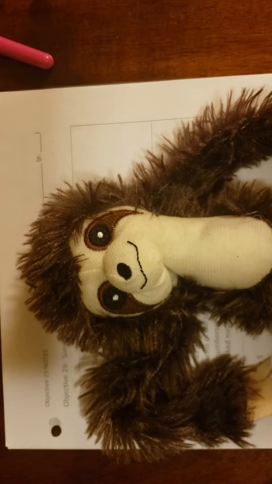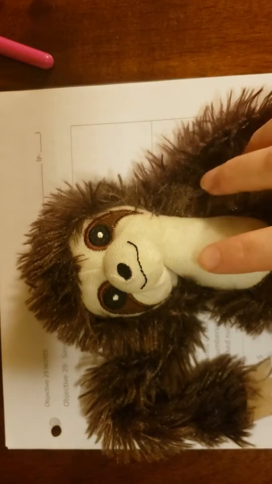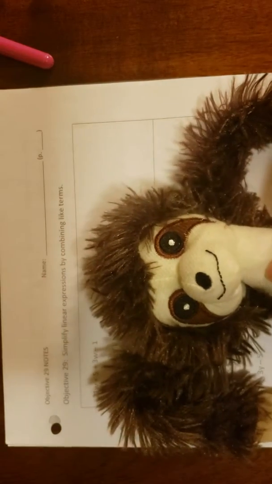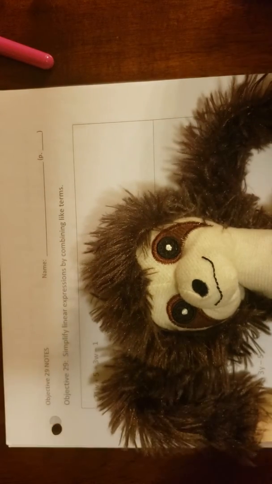We are going to simplify linear expressions today by combining like terms. This is a continuation of objective 28. 28 and 29 go together.